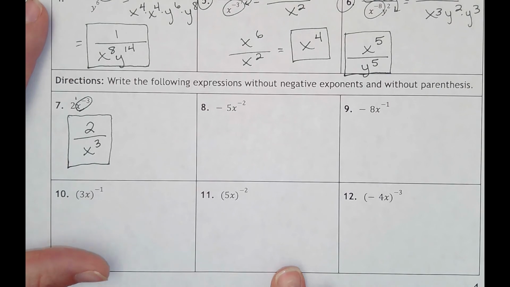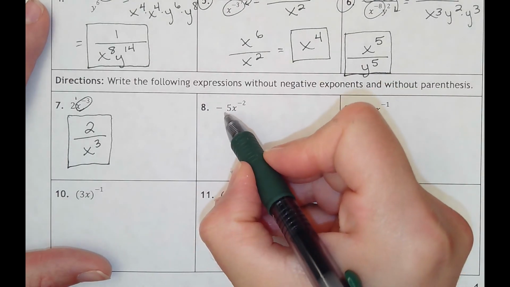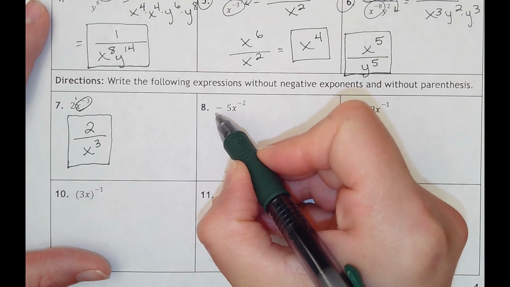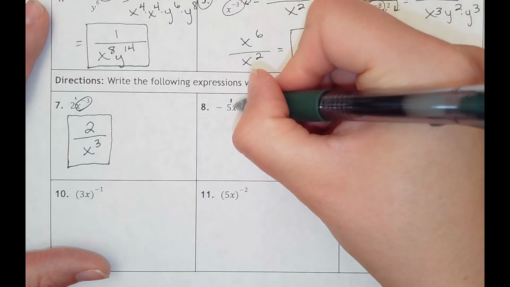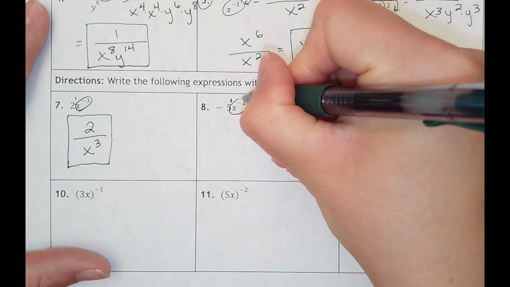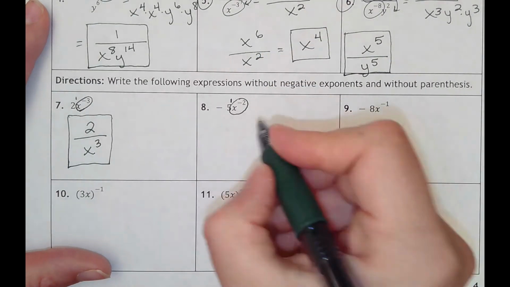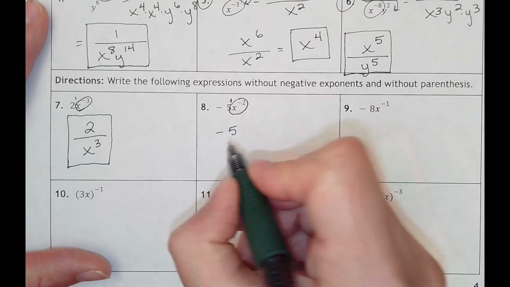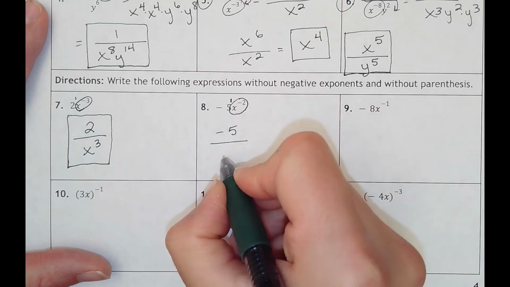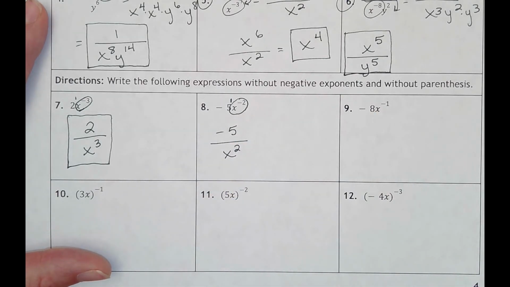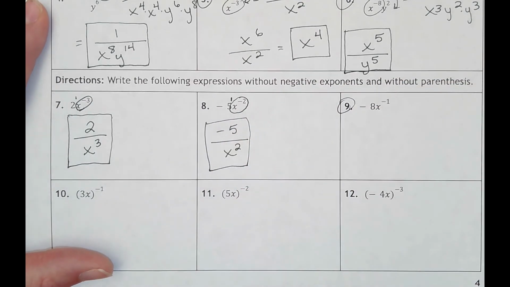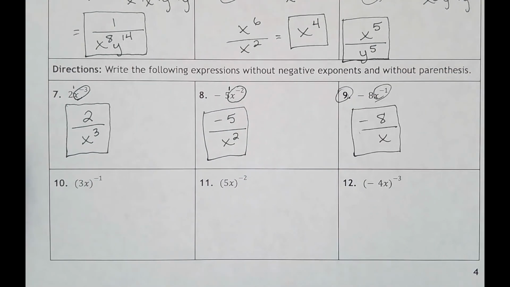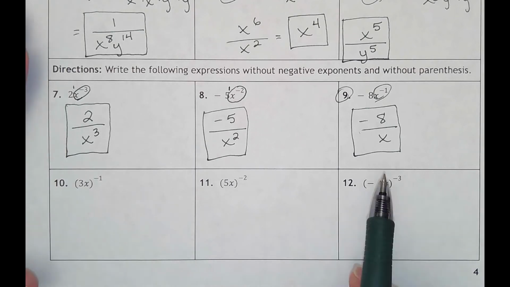Right, number 8, I'm trying to trick you. This 5 has a negative in front of it. That doesn't mean that it has a negative power. It's still to the 1st power. It's just that the 5 is negative. So the negative 5 stays in the numerator. The only part that needs to be fixed is the x squared will sink to the bottom. Okay, and then I want you to pause and do number 9. So you get negative 8 over x.